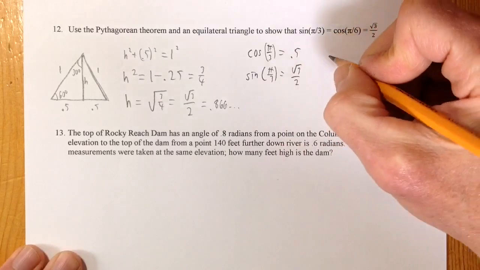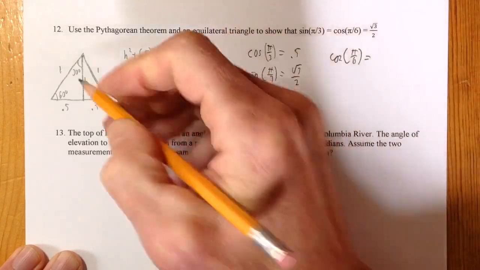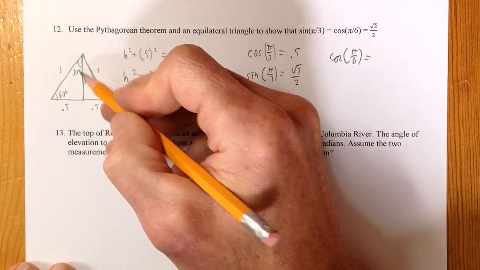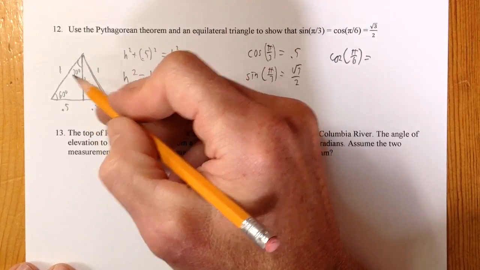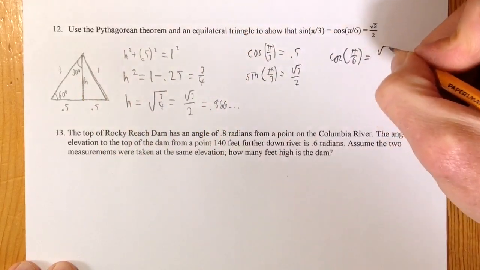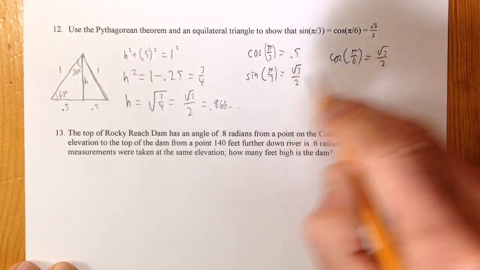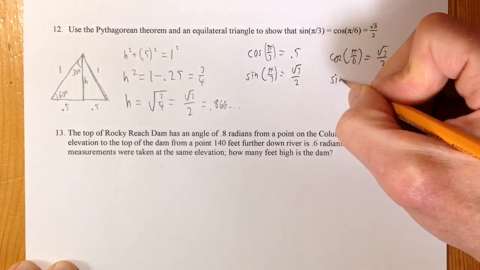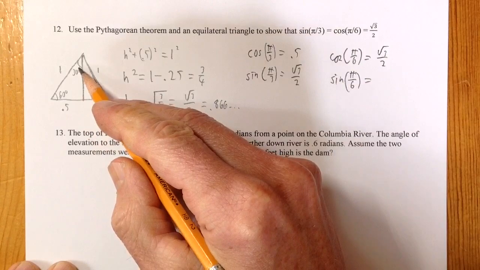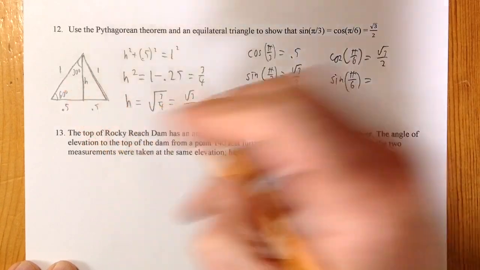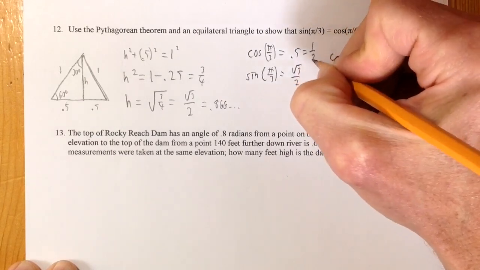And then if we look at pi over 6, 30 degrees, cosine of pi over 6, let's look at the 30 now. Cosine is the adjacent. Now, the h is the adjacent, right? The 0.5 is the opposite. So cosine is h over 1. H is root 3 over 2, so that's root 3 over 2. So again, they just switch. Sine of pi over 3 is the same as cosine of pi over 6. They're both root 3 over 2. And then you can guess that sine of 30 degrees, or sine of pi over 6, is, we look at the 30 degrees, sine is the opposite, 0.5, divided by hypotenuse 1, so it's just 0.5, or 1/2. Of course, it's 1/2, same thing.